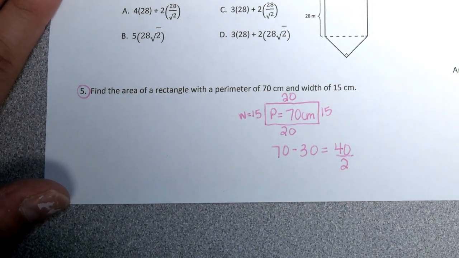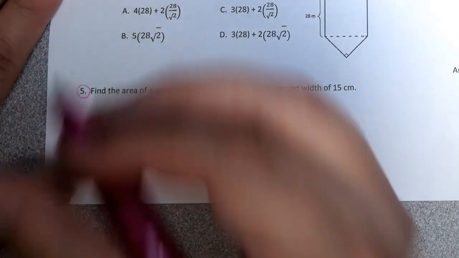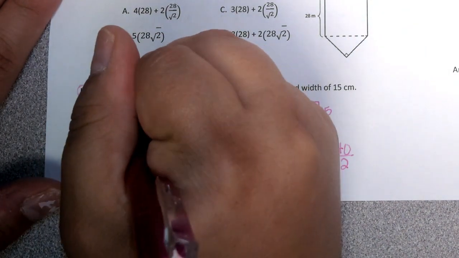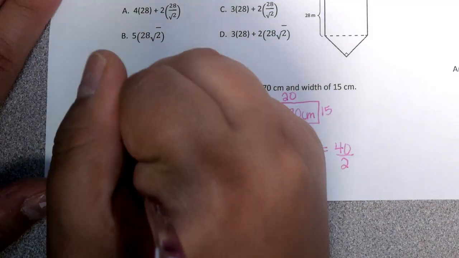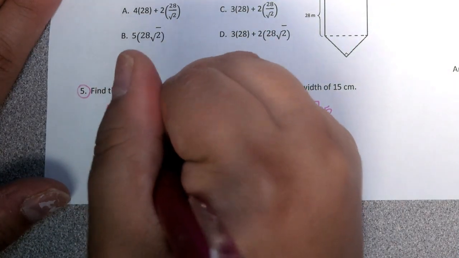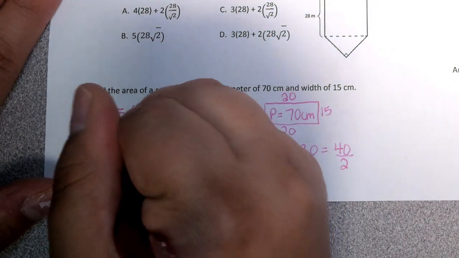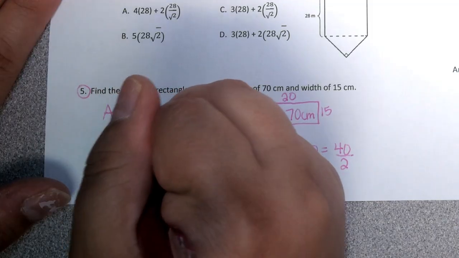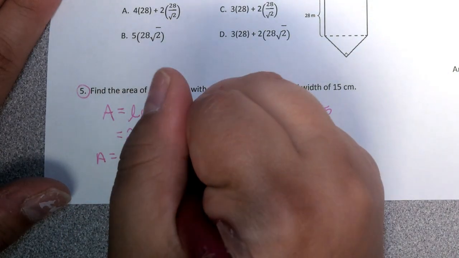Do we know the length? Do we know the width? What are we going to do now? Multiply. Length times width or base times height. Doesn't matter which one's which. So what is 20 times 15? 300 centimeters squared.